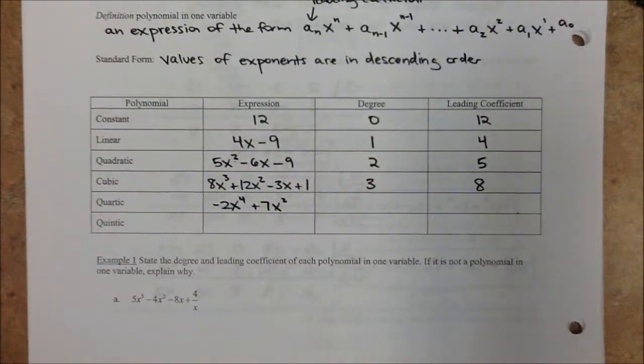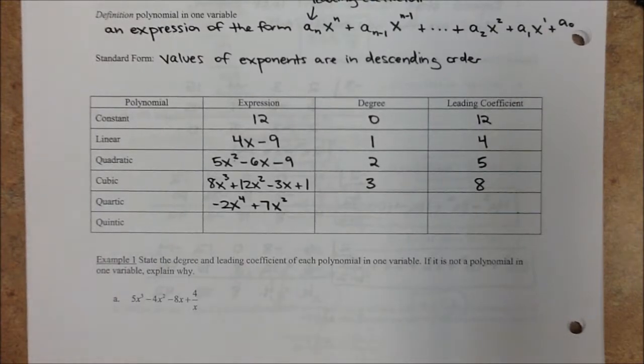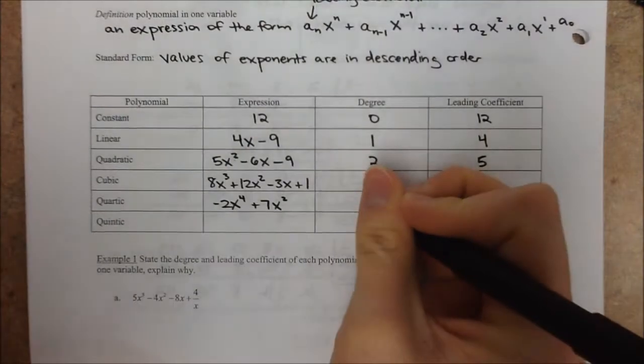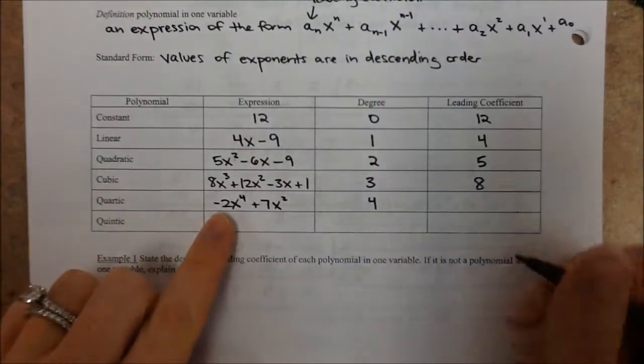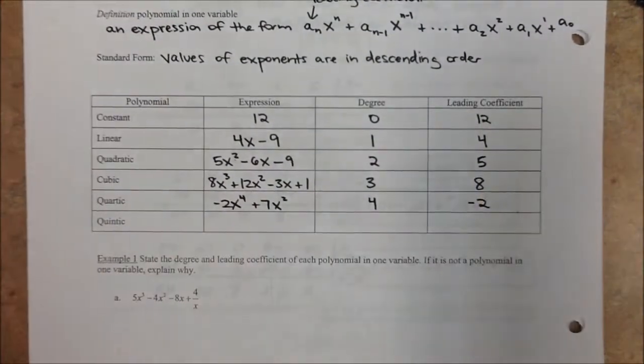Now notice you don't have to have one of each. It's not like I have to have an x cubed and I have to have an x. It could be something as simple as this. Here the degree is 4, that's our largest power, and the leading coefficient would be a negative 2.